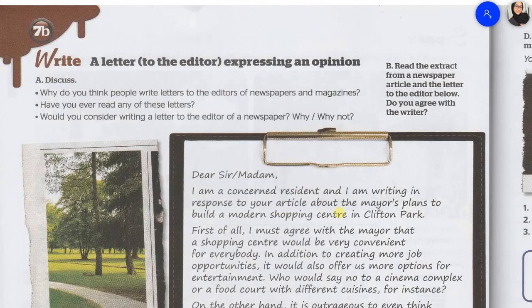Okay students, turn to page 108 and 109 of the textbook. So today we are going to learn on how to write a letter to the editor expressing an opinion. So hari ni kita nak belajar cara nak tulis surat kepada editor, to be specific, untuk luahkan kita punya pendapat.